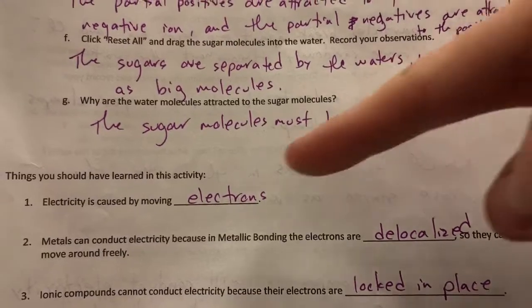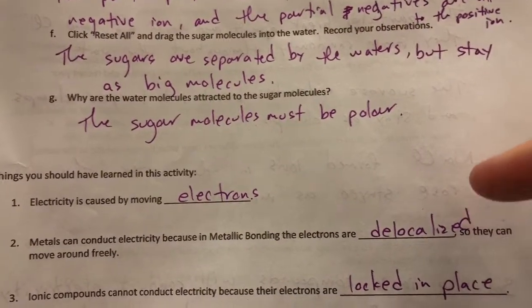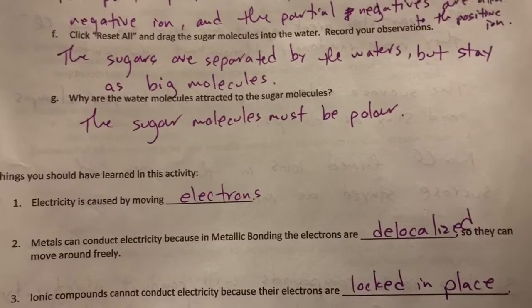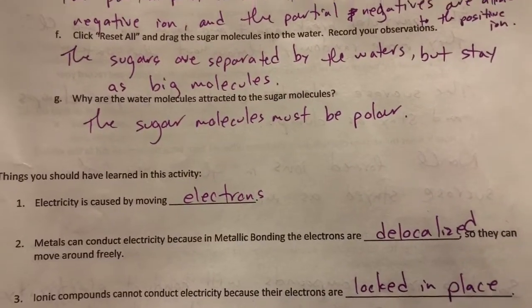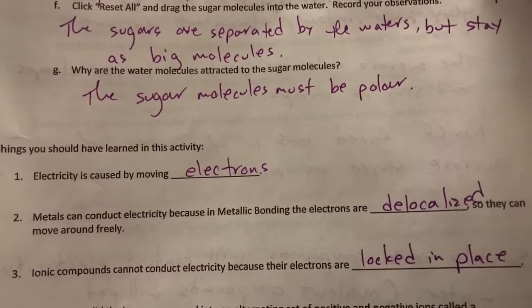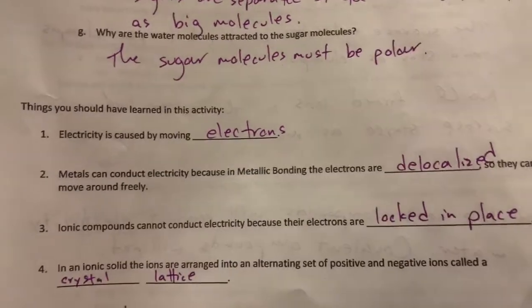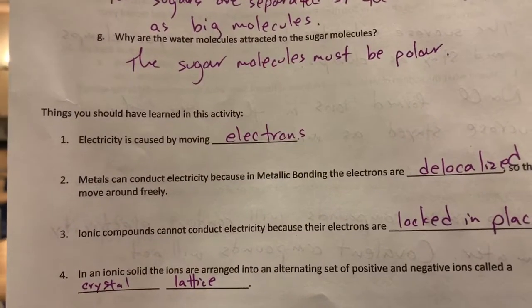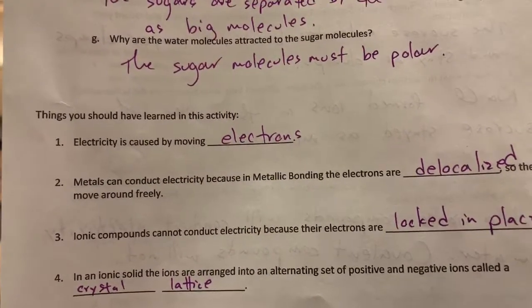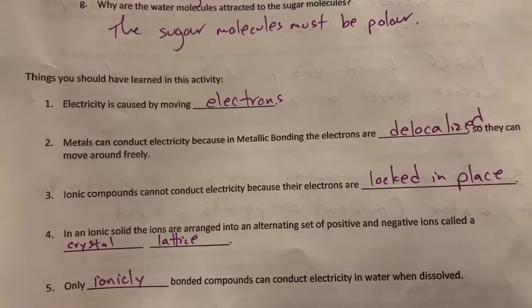So electricity is just moving electrons. Electrons can move through metals because their electrons are already delocalized. Ionic compounds, they cannot, because they are not delocalized. They are locked in place. Number 4, in an ionic solid, the ions are arranged into an alternating set of positives and negatives called a crystal lattice. That's what that thing is called, crystal lattice. And they are ionically bonded.